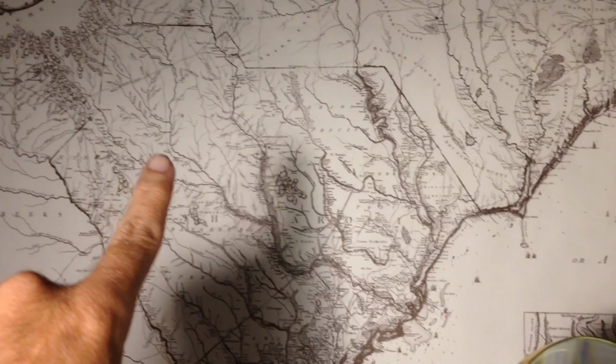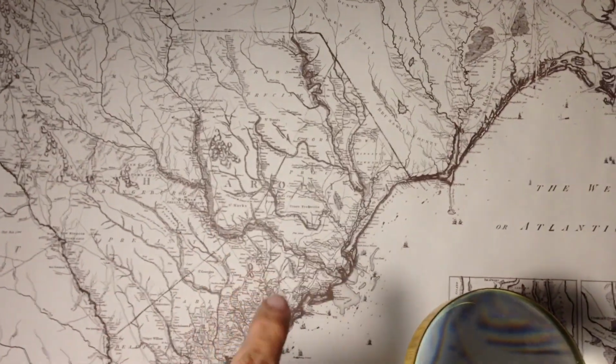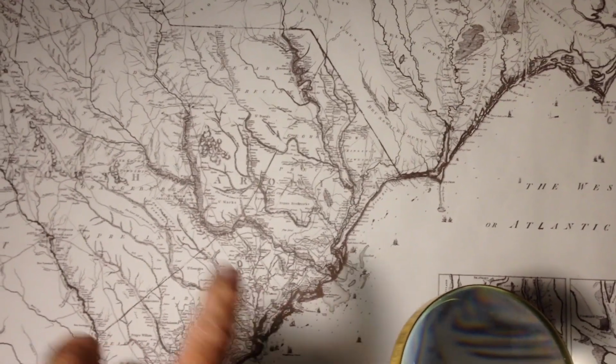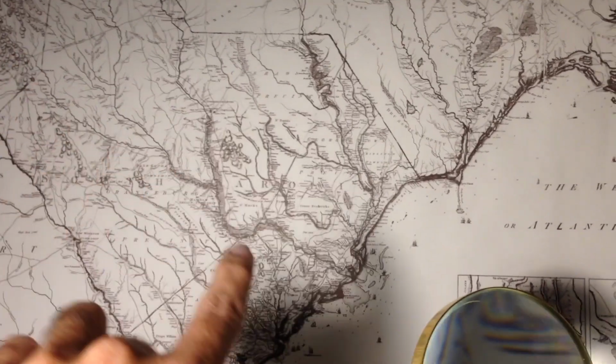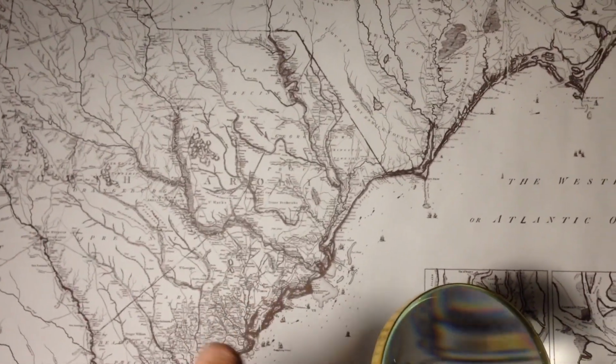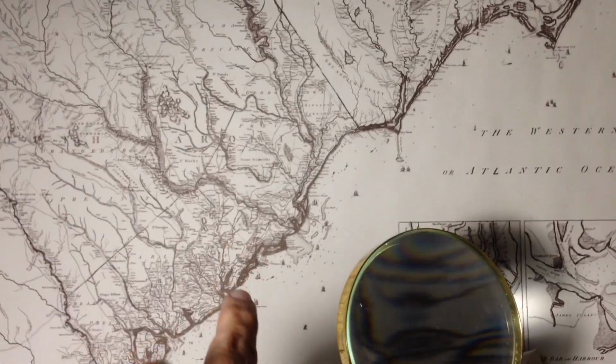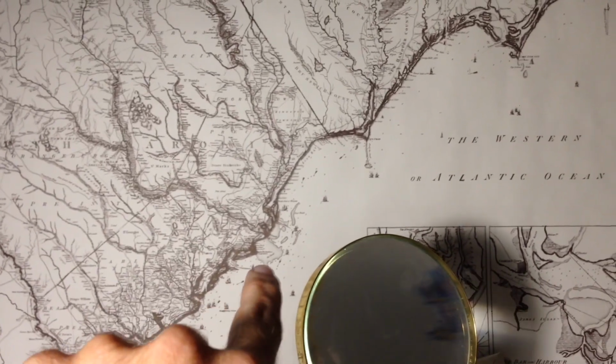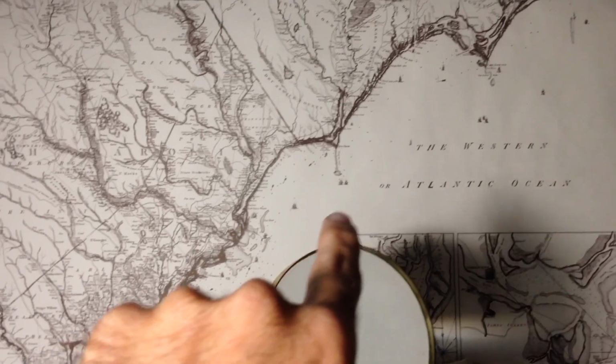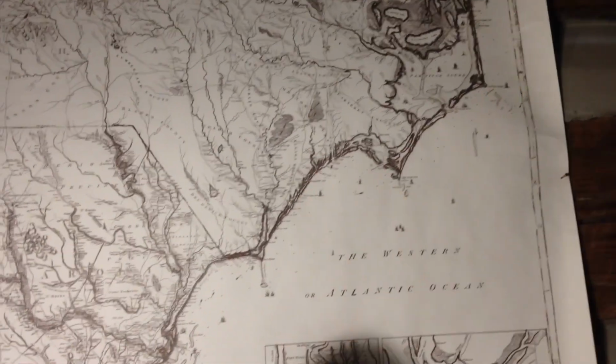So it would have had to go all the way down to Charlestown by wagon or by horseback or anybody that was headed that direction, and then it would have left port in Charlestown on the brig, the packet ship, all the way up the coastline to New York.